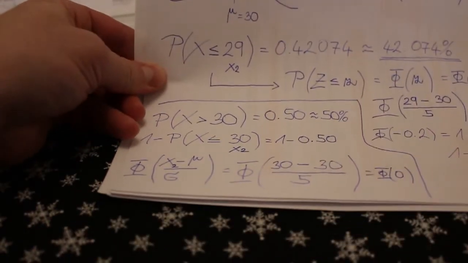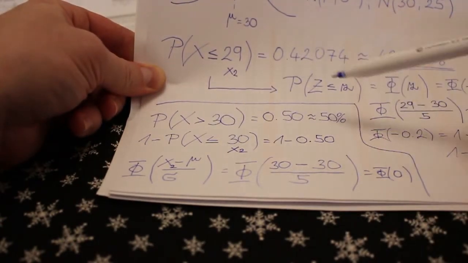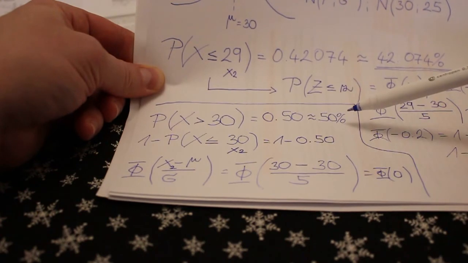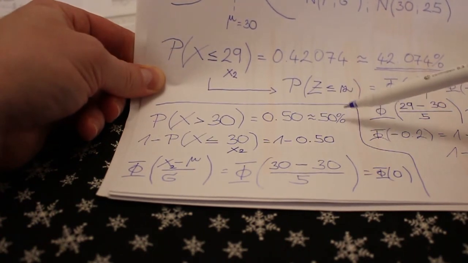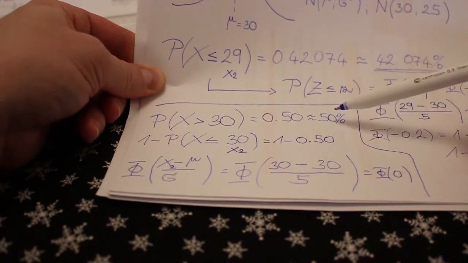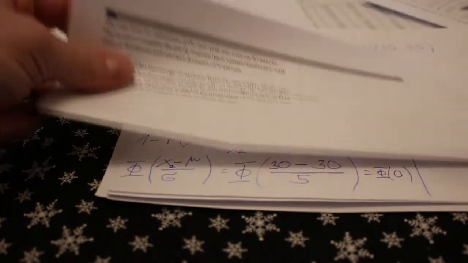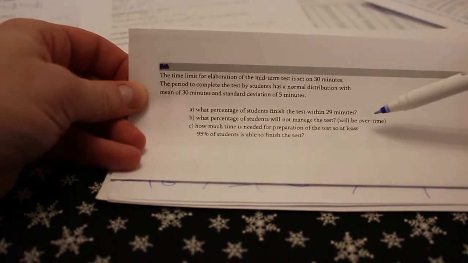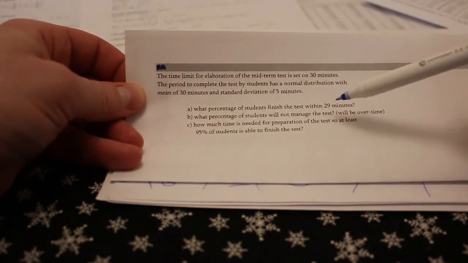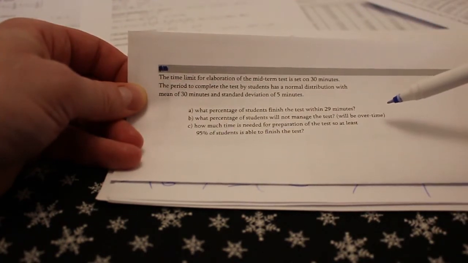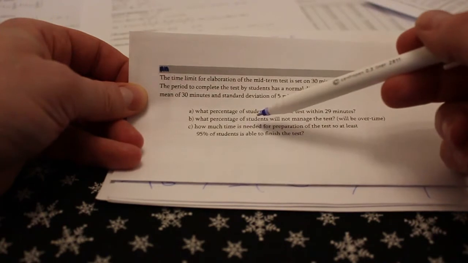Okay, so there is the solution of B. There is a 50% probability that a student will be overtime. Or we can interpret this like 50% of students will be overtime, 50% of students will not be able to finish the test within the time limit. It's horrible, 50% of students.